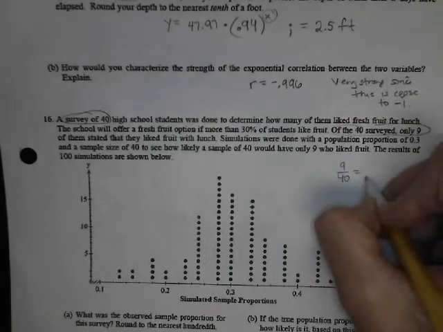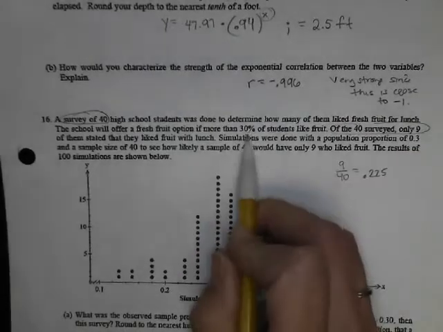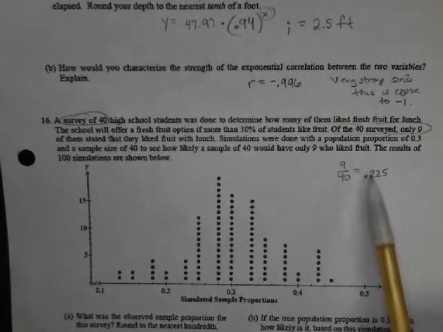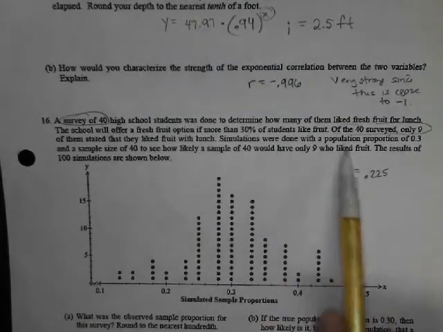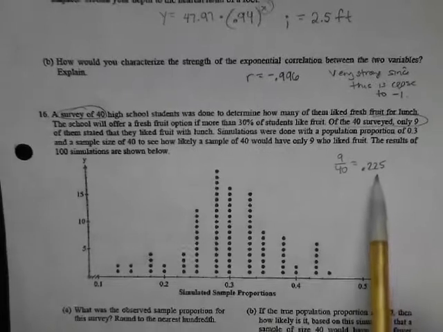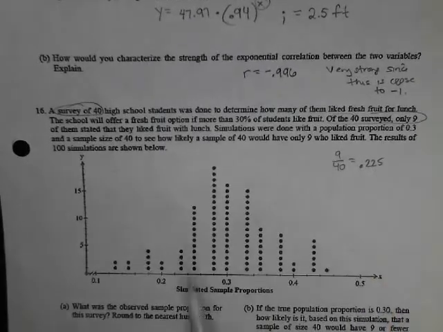on your calculator is 0.225. That's certainly not the 0.30, but again, this is just one sample, so we could have gotten unlucky. So our simulations were done with a population proportion, so assuming that the school was going to be 30%, how likely was it that we got this unlucky after 100 simulations?